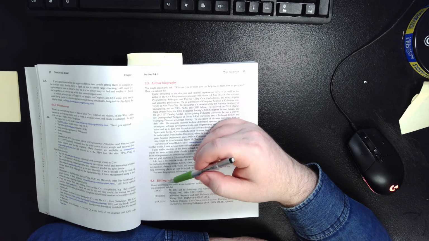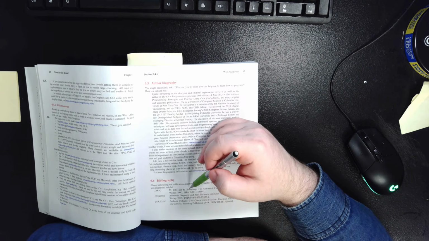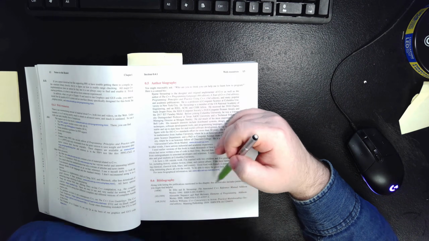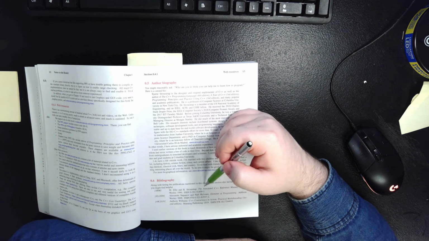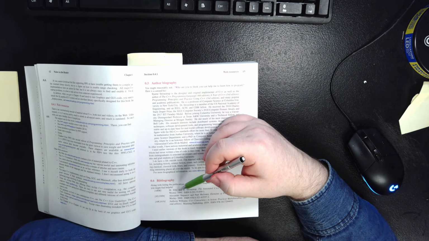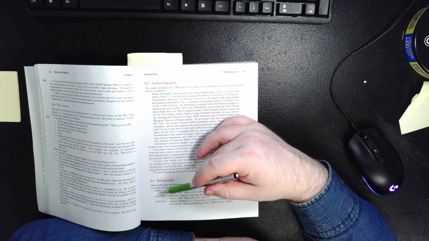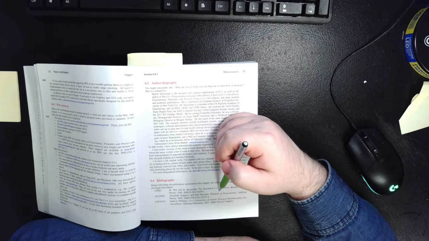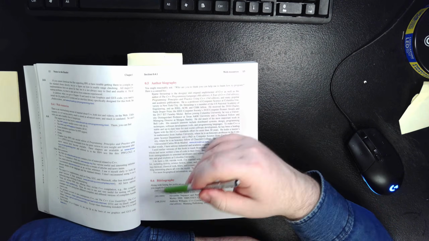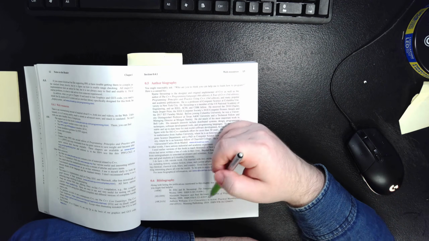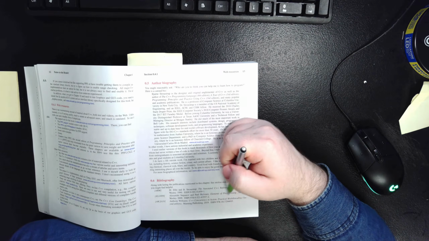We have ARM, M. Ellis and B. Stroustrup, the Annotated C++ Reference Manual. So I guess that's where you get ARM from, Annotated Reference Manual, Addison Wesley in 1990. And we have A.S., Alexander Stepanov and Paul McJones, Elements of Programming. And we have Anthony Williams with C++ Concurrency in Action, Practical Multithreading.